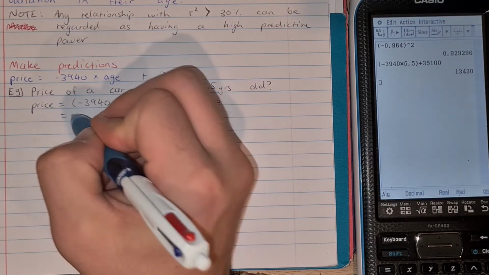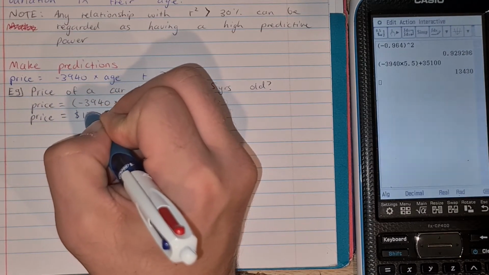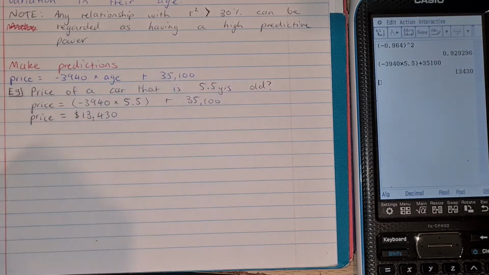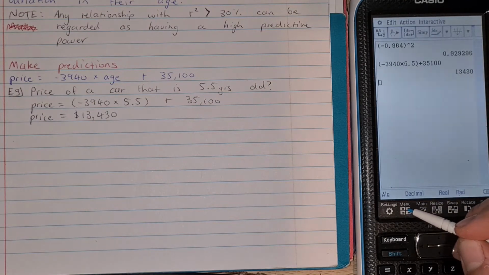So the price is predicted to be $13,430.